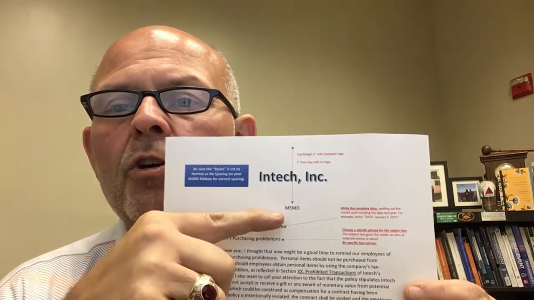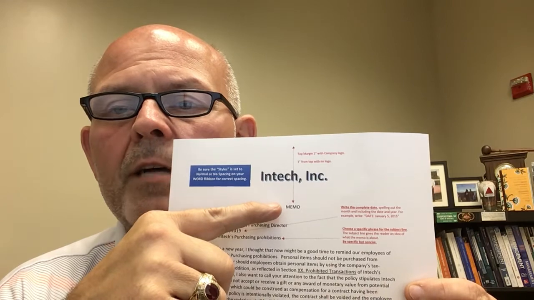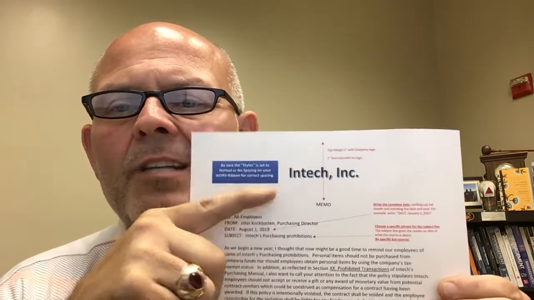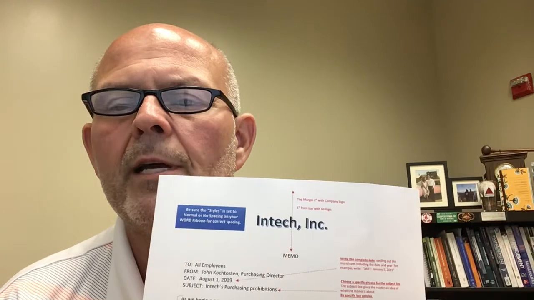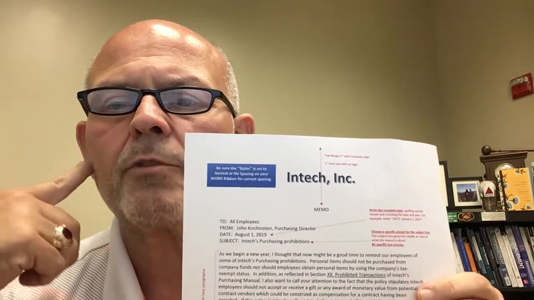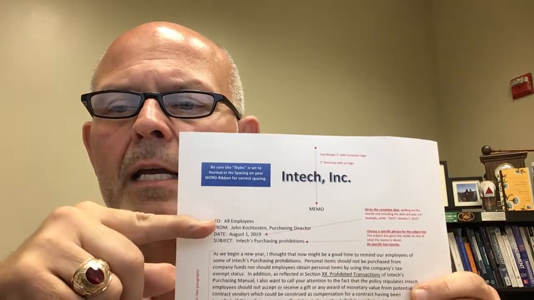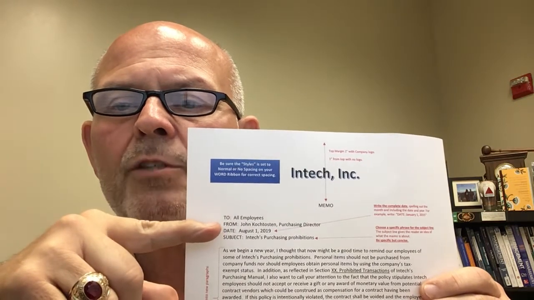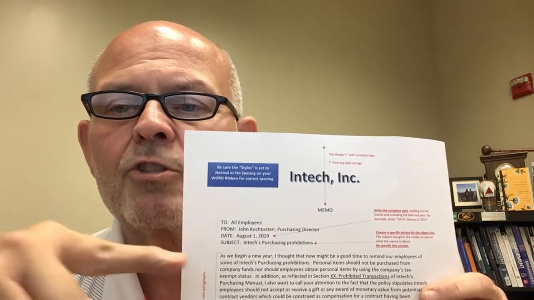Your title, the document memo, should be capitalized and centered. It should be 1 inch from the top. This document includes a letterhead, so that appears 2 inches from the top. You don't have to do a letterhead, so your word memo can appear here, center and bold. Use Arial 12 point, or Calibri 11 or 12, whichever you prefer. And again, notice to all employees, from your name and title. The date should not contain things like an ST after the 1 for first, and your subject should be clear and concise.